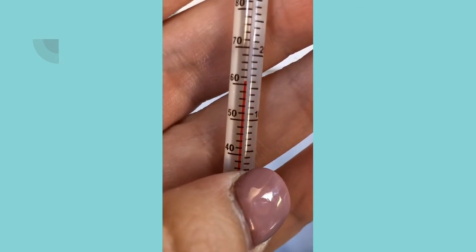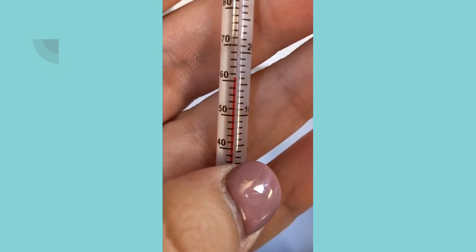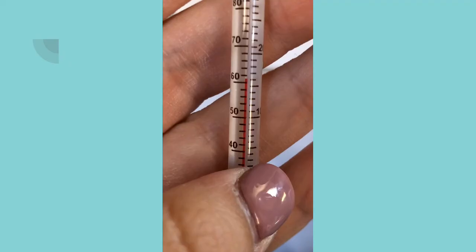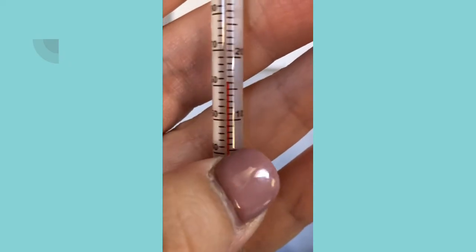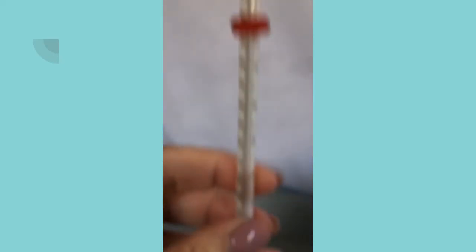What might my mistake have been if I said it was 61 degrees? Yeah, I was looking at the Fahrenheit side. Remember, we always measure with Celsius. Let's go ahead and try this out.